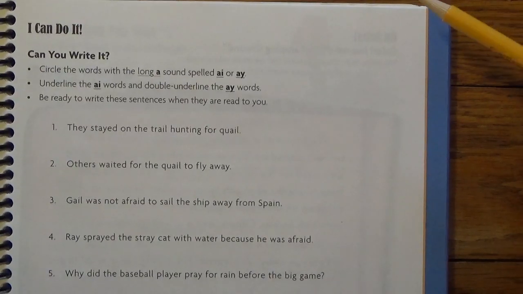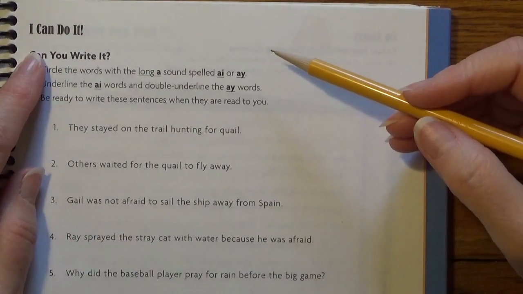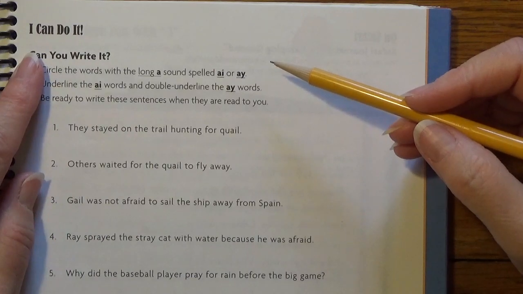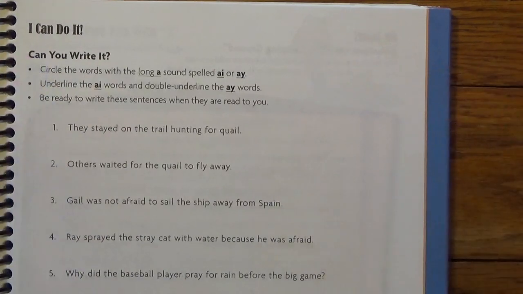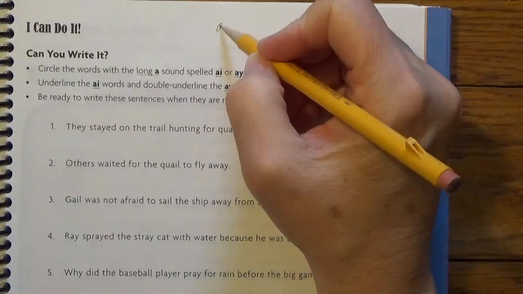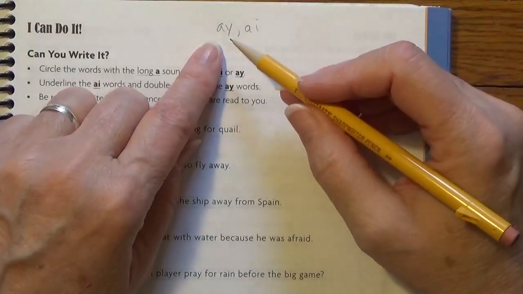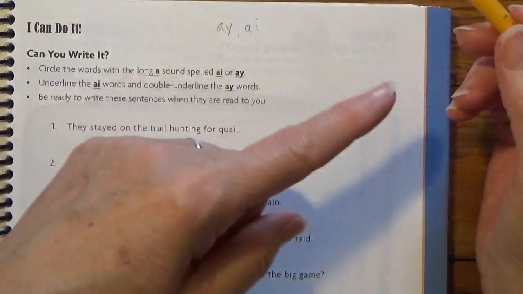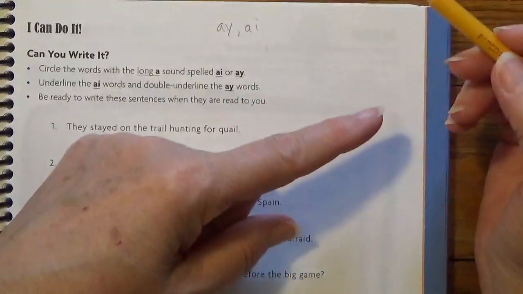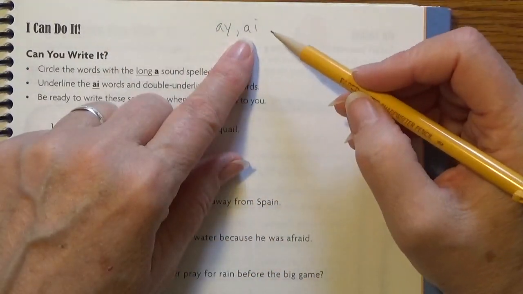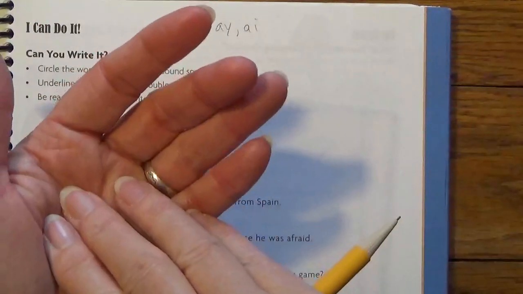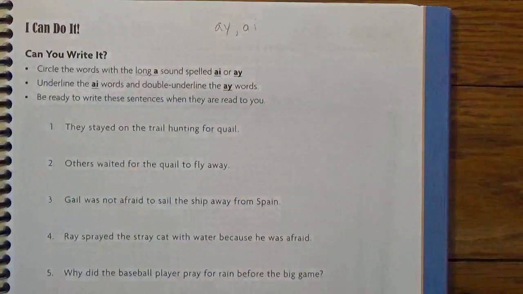Hello, scholars. Today we are going to work on our last two pages of Lesson 8, working with long A, spelled A-Y and A-I. Now remember, A-Y at the end, because Y is at the end of the alphabet. A-I in the middle, because it's in the middle of the alphabet.